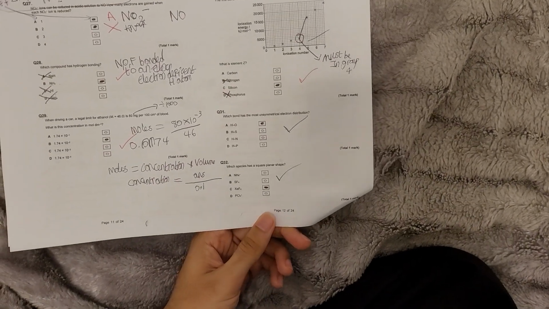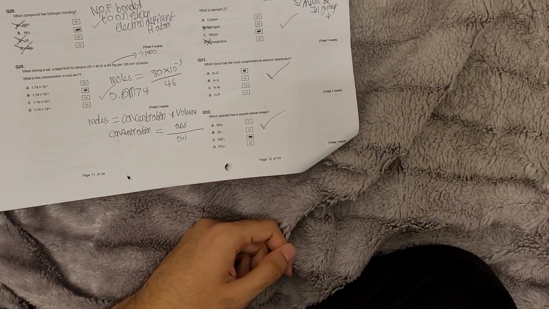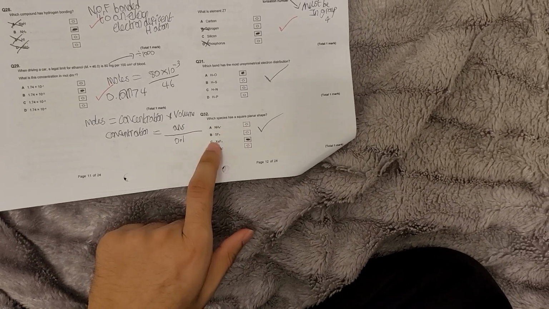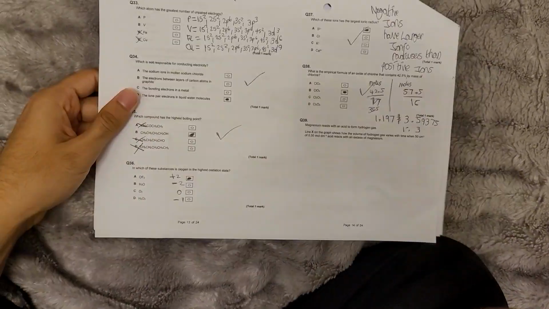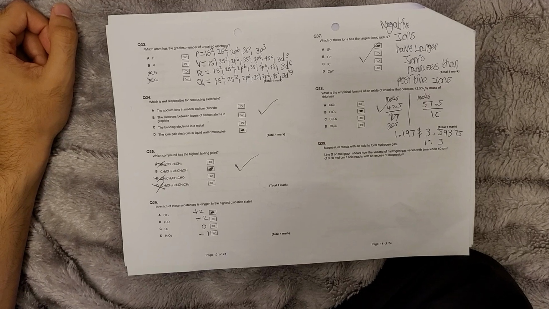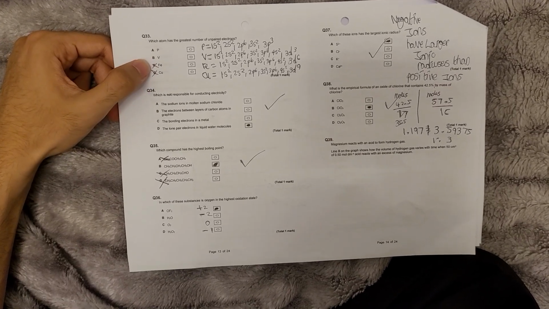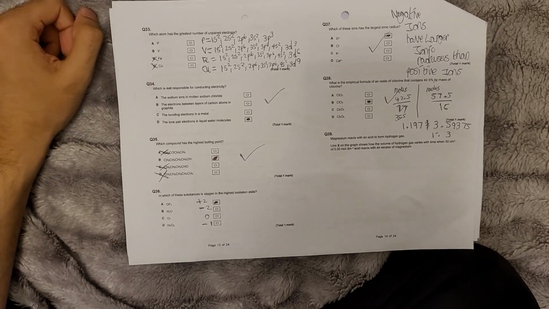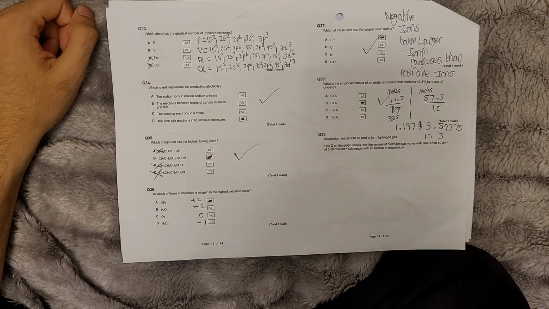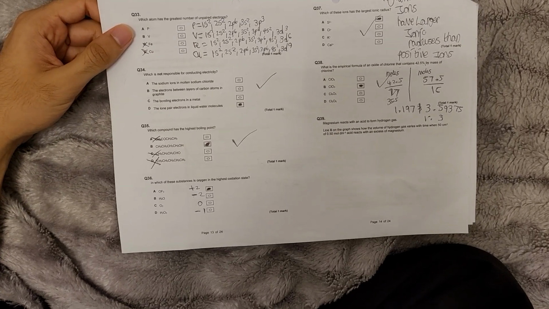Which bond has the most unsymmetrical electron distribution? A. Which species has a square planar shape? C. I already recognize that from the knowledge of shapes. Question 33, which atom has the greatest number of unpaired electrons? It says C, but I'm not sure with this one. Question 34, which is not responsible for conducting electricity? Obviously, the lone pair of electrons in the liquid water molecules.